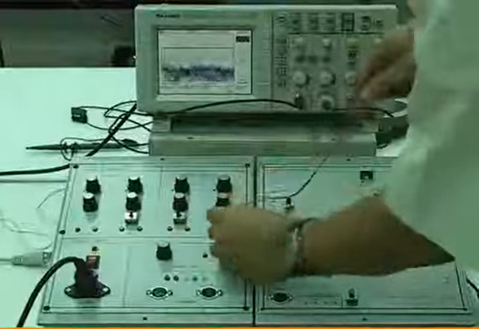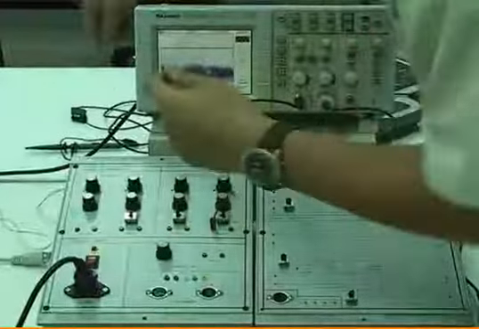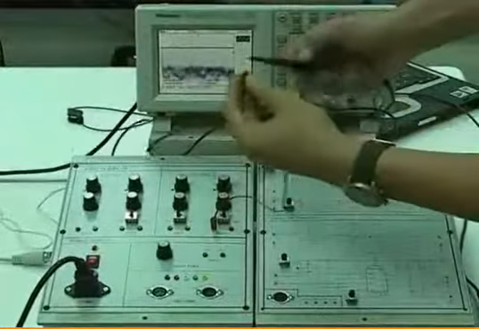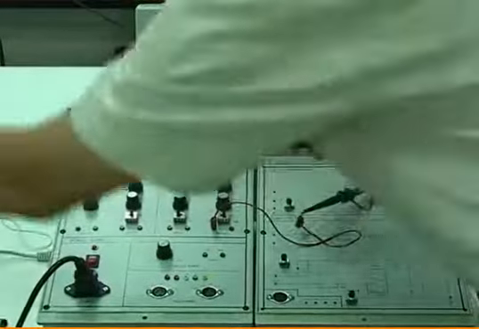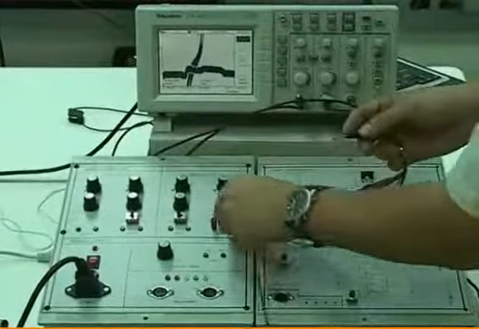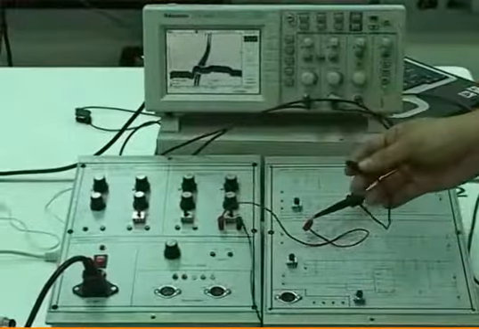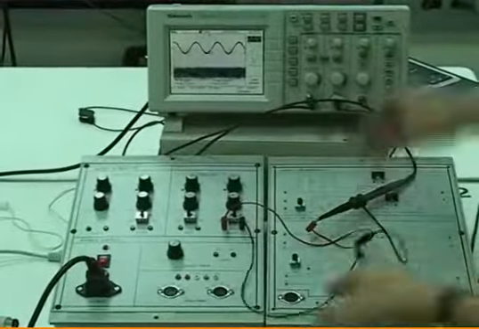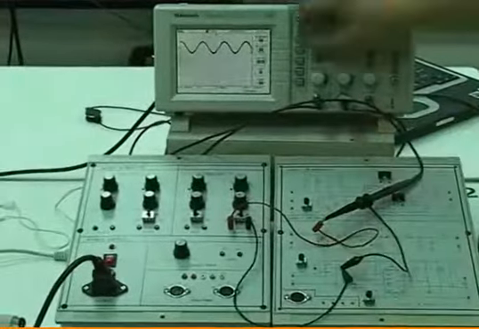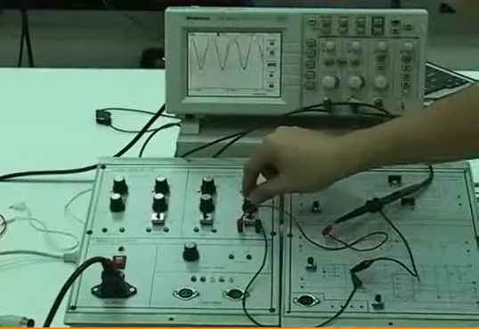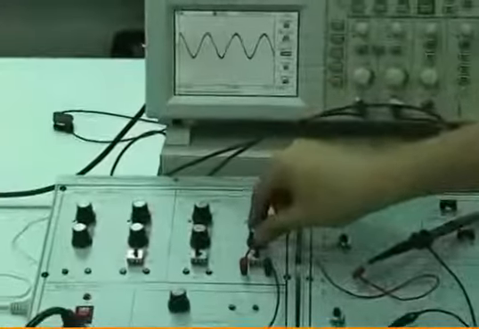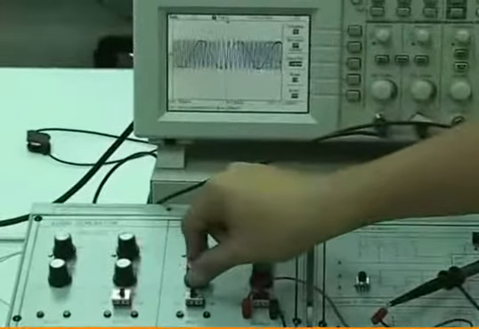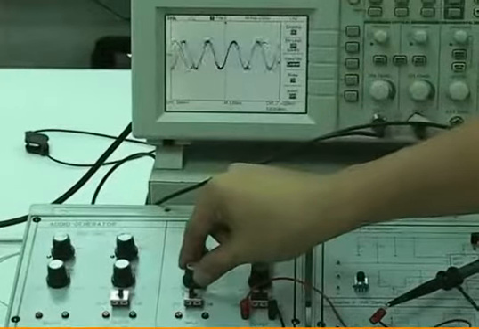Now we are going to do an AM modulation and a demodulation experiment. First of all, we connect channel 1 of the oscilloscope to the right side of the audio generator. You can see that we connect to a sine wave and we change the amplitude, and we can change the frequency.